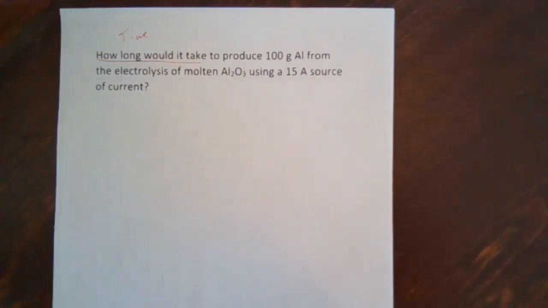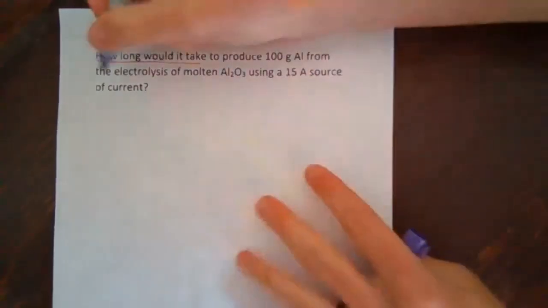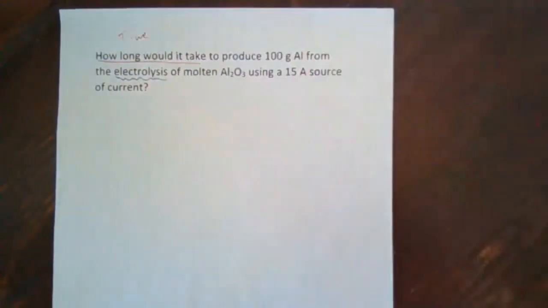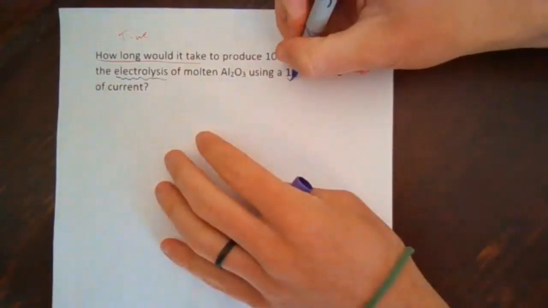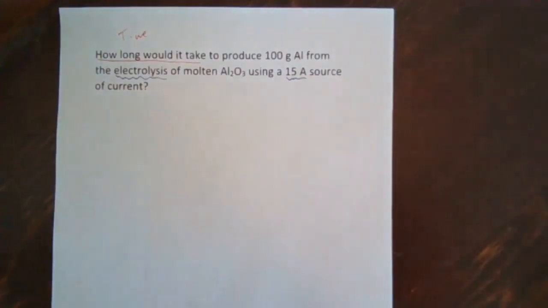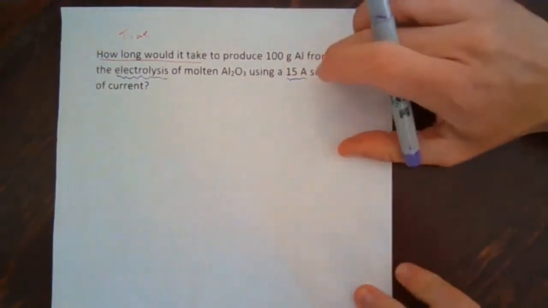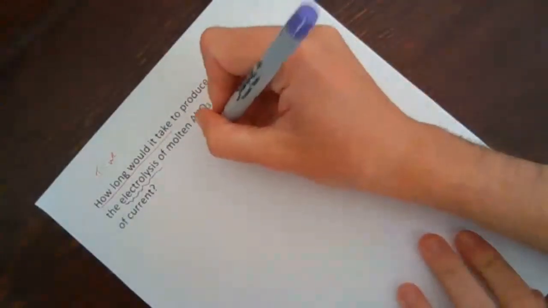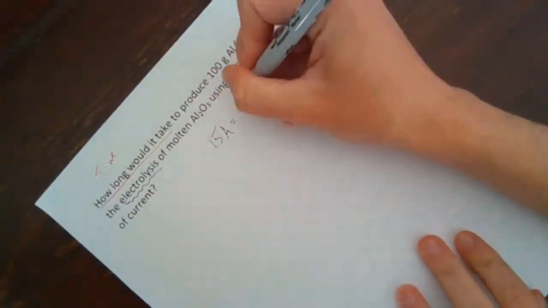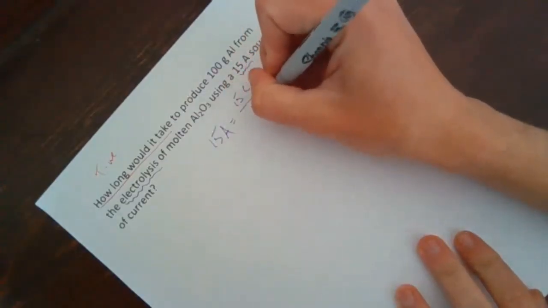And so the question is, what else do I have here that would let me know what to do? One thing I want to key in on is that I'm dealing with electrolysis, so I know I'm dealing with a driven chemical reaction, and the driving force is the 15 amps of power going in. When I see the 15, capital A is my amps. If I have 15 amps, that means there are 15 coulombs of charge per 1 second.